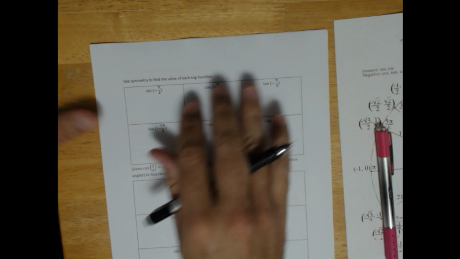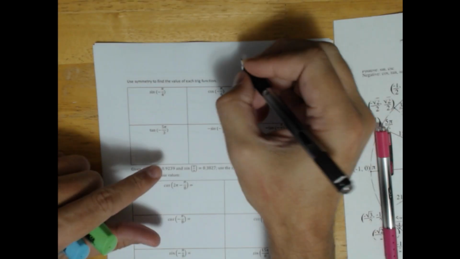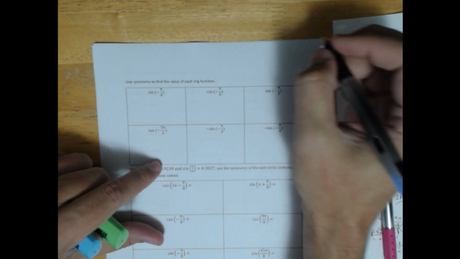Okay, here we are on page 2. We're going to be using symmetry to find the trig value of each of these. For these, since we're using the symmetry, we need to know the negative angle formulas and the reference angle stuff.